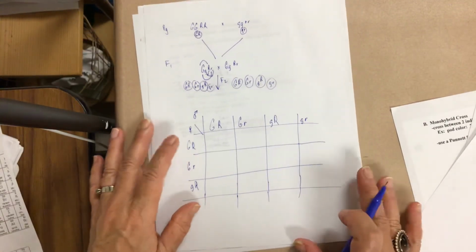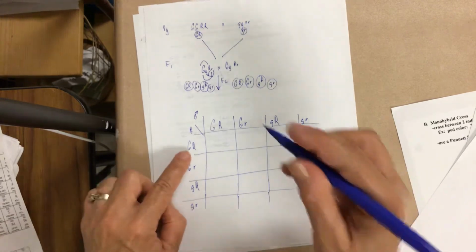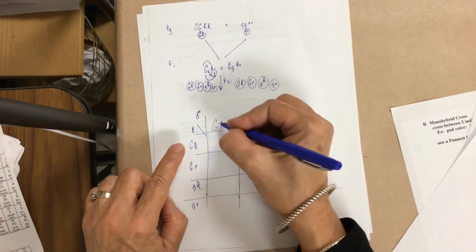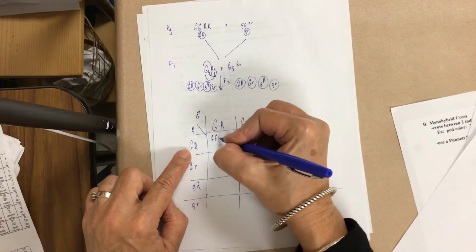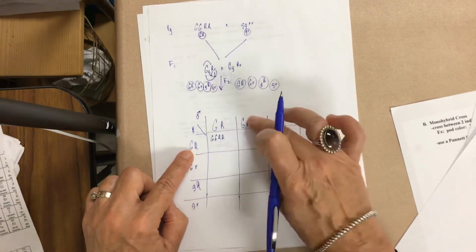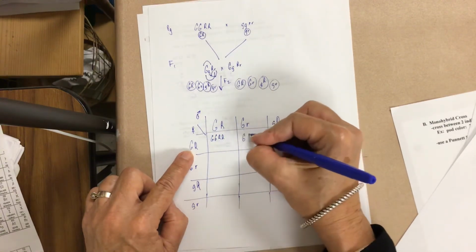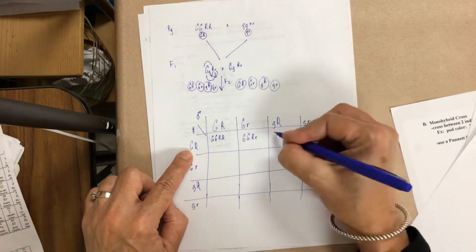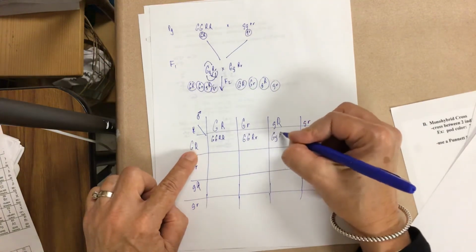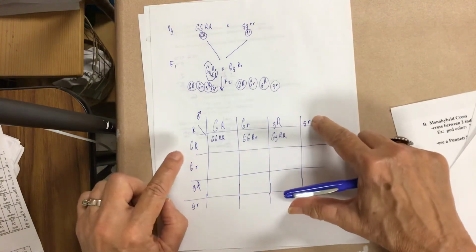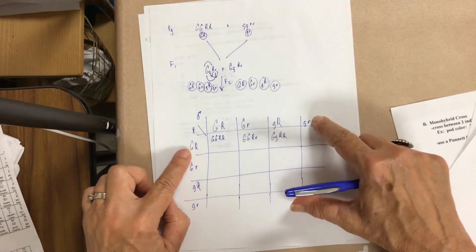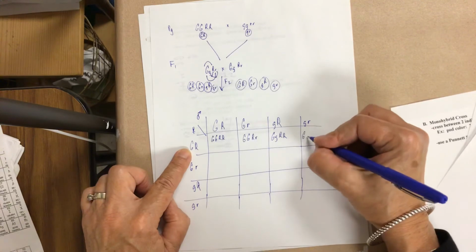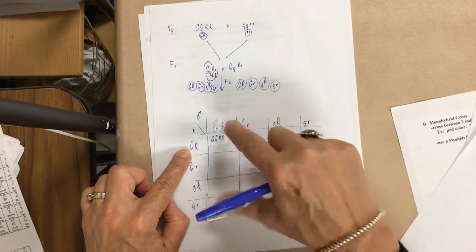Now you're going to complete the Punnett square, and I'm going to complete mine. If you need to put it on pause for a second, you can do so. So this individual is going to be big G, big G, big R, big R. This individual is going to be big G, big G, big R, little r. This one's going to be big G, little g, big R, big R. This one, if this egg met this sperm, would be big G, little g, big R, little r.